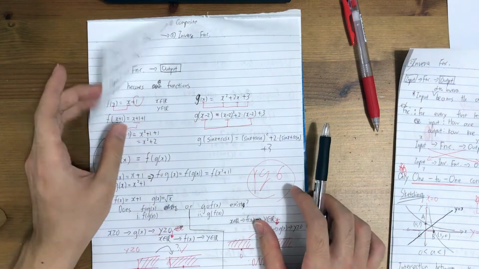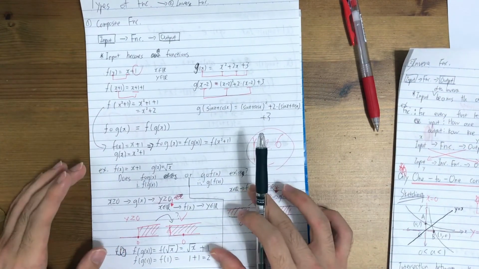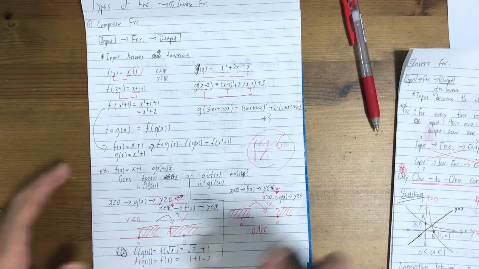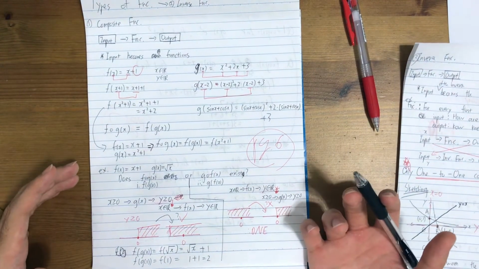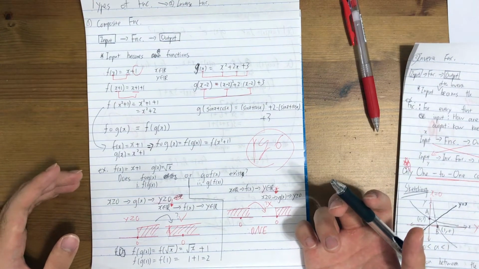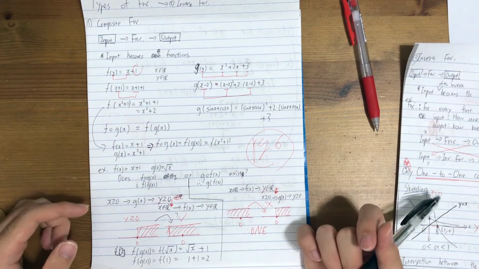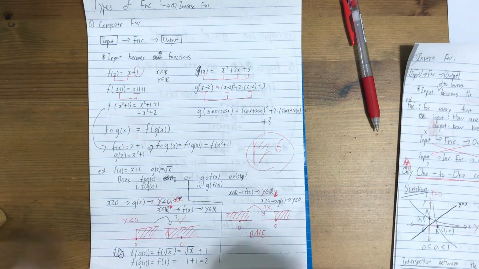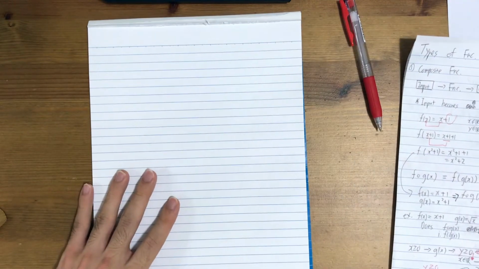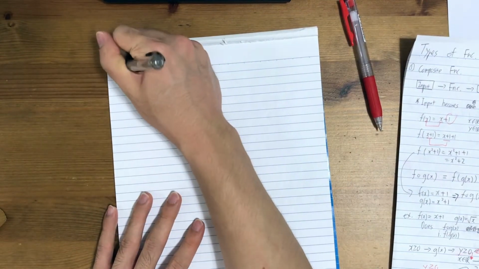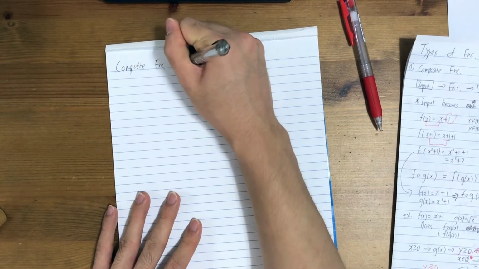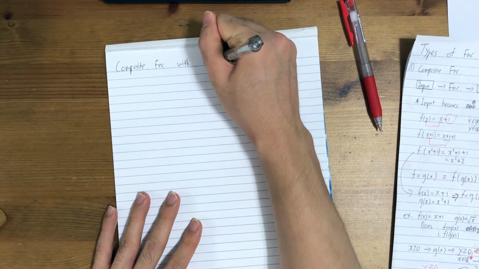But for this example, if you were in SL, then you just need to check whether the function exists or not. But if you're in HL, you may have to restrict the domain so that you make the composite function exist. So we're going to do that mainly for composite functions. So composite function with domain restriction.